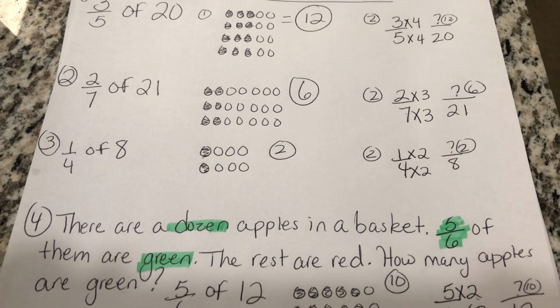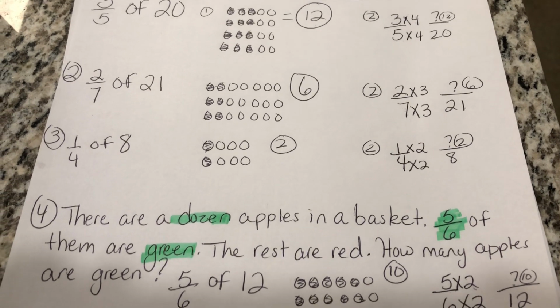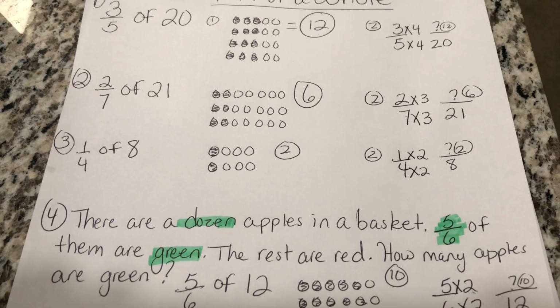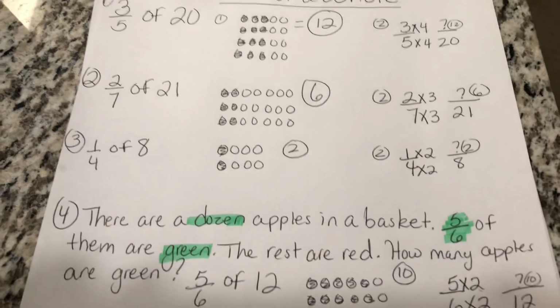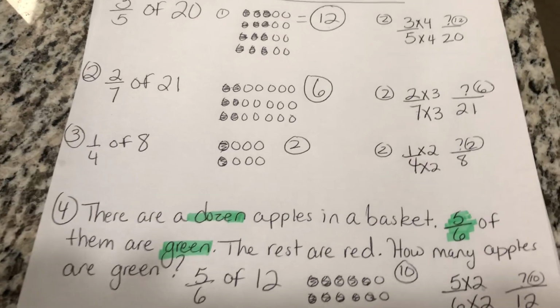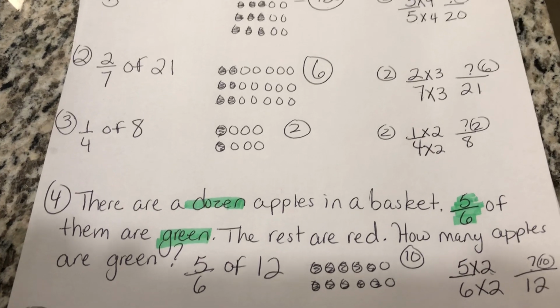So how many total apples do I have here? 12 in a basket. And 5/6 of them are green. Notice I only highlighted green and not red because the question says how many apples are green. So the rest are red, we don't need to worry about that. So here I have written it out correctly.